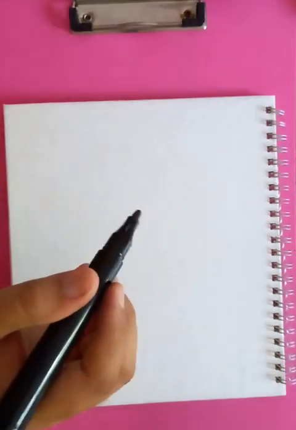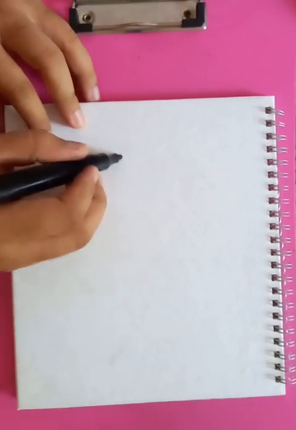Hi, how are you? Today I'm going to show you a very different type of painting, and it's going to be the watercolor. So the combination of marker and the watercolor. Let's put the marker and draw the outline of the scenery.